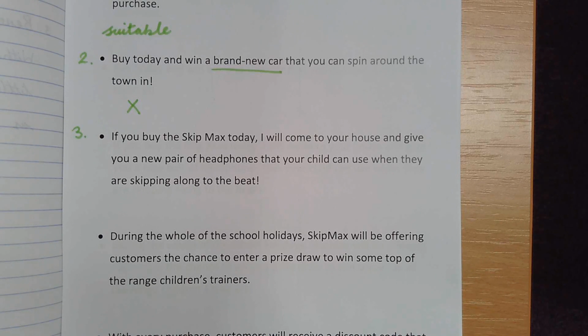Yes, I agree. I think headphones probably would persuade the reader to buy the product because, as we know, the Skip Max, or at least the one I've written about, plays music. So perhaps that's actually quite persuasive to parents who don't always want to hear the music being played. However, what's the problem with this example?